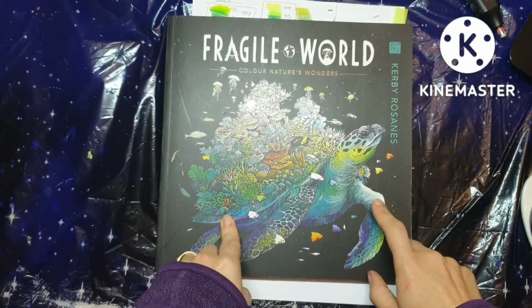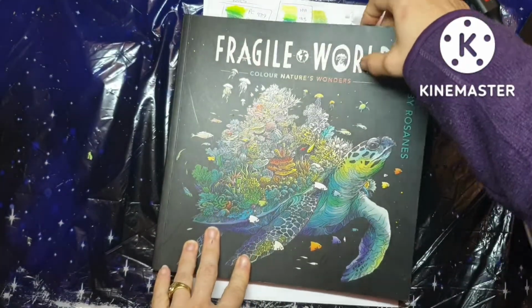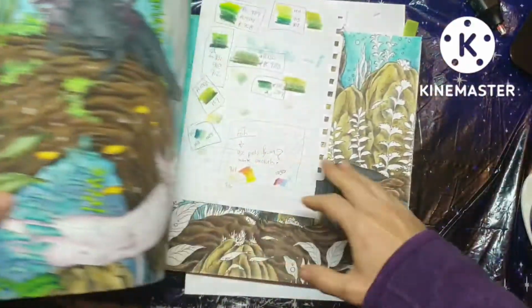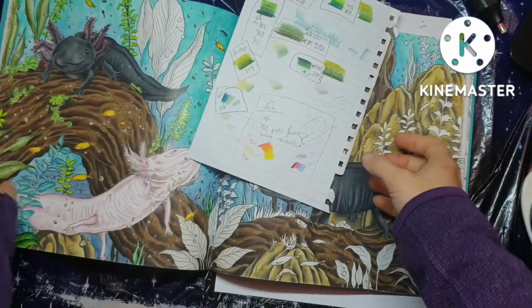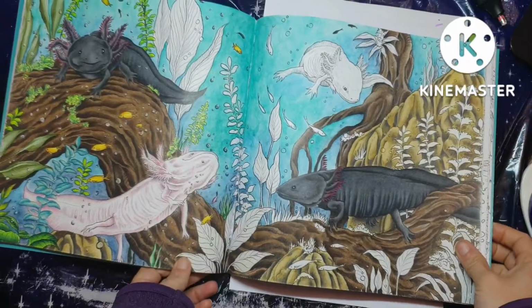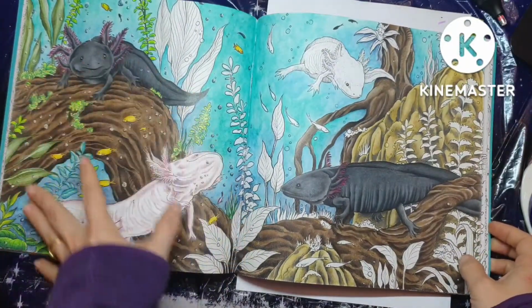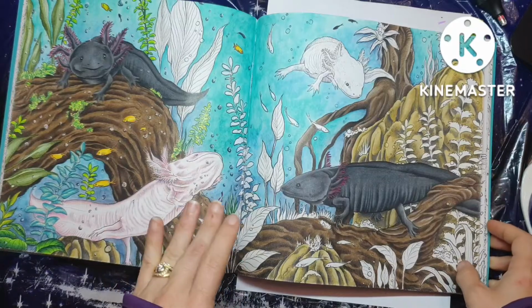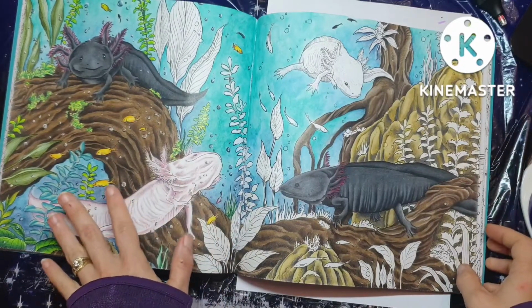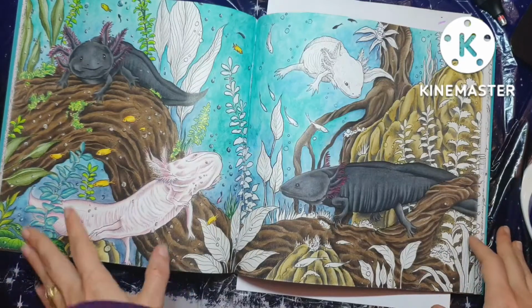I am continuing coloring in Fragile World and I am doing the axolotl page with you. As you can see, I have been quite busy on it. Now, I am aware that you do not have videos for this side of the page, and the reason for that is because it's quite a busy double page spread.